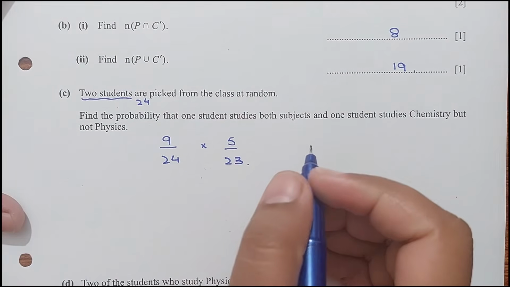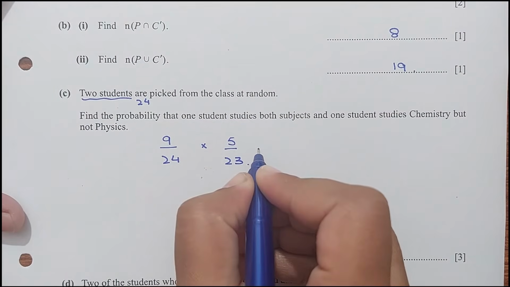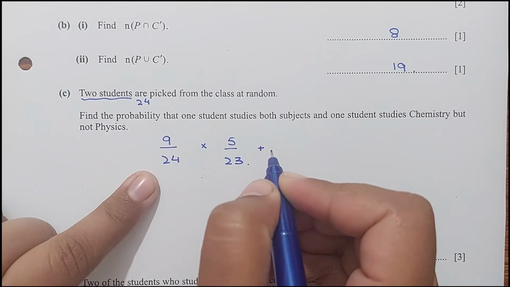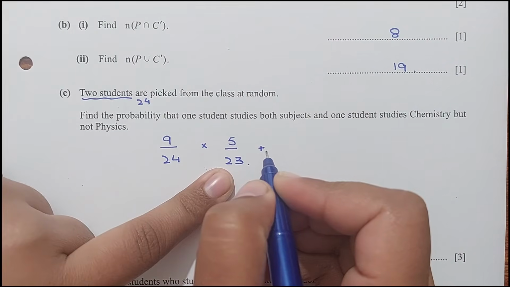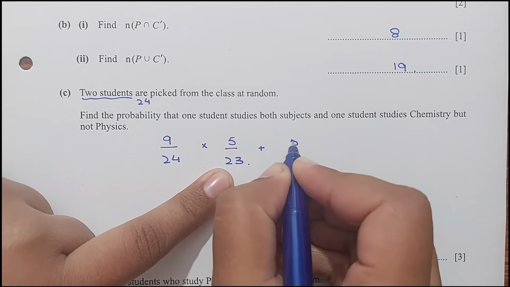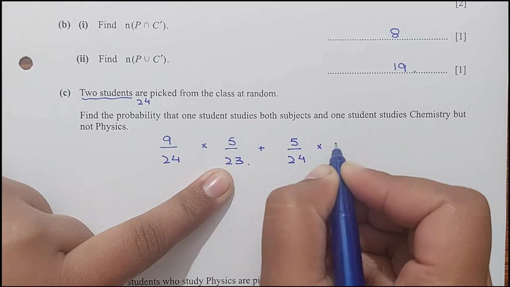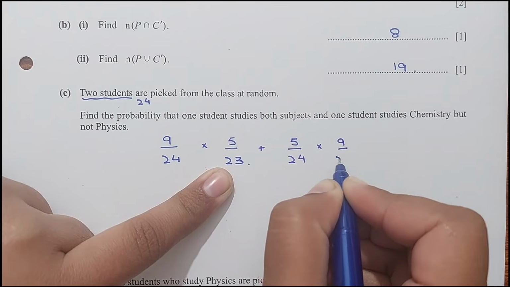And there is one thing I skipped here. So one student studies both subjects. Let's say the first student studies both subjects and the other one studies chemistry only, or the first student studies chemistry only and the other student studies both subjects, which is 9 out of 23.